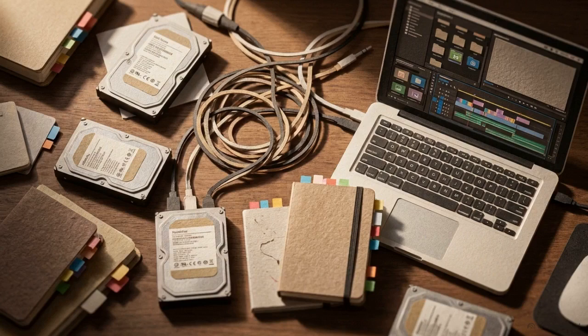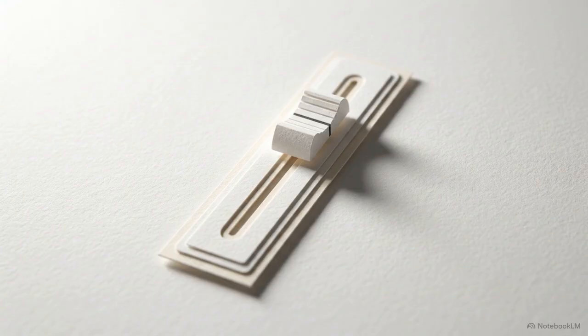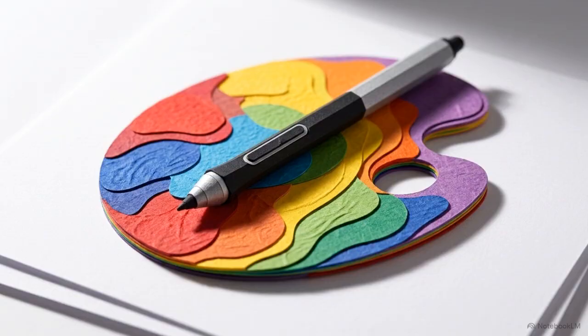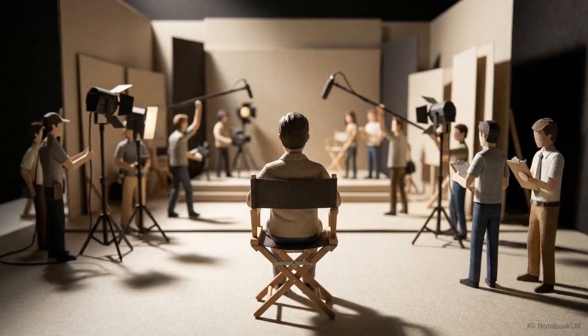Creating a video, recording a podcast, or building a brand by yourself usually means doing every single job. You are the writer, you are the editor, the audio mixer, and the graphic designer. It is exhausting. But think about a Hollywood director. They don't hold the boom mic or edit the raw footage themselves.